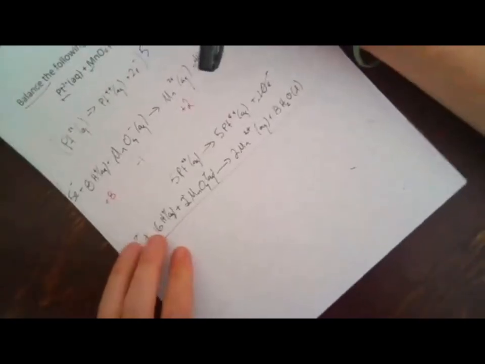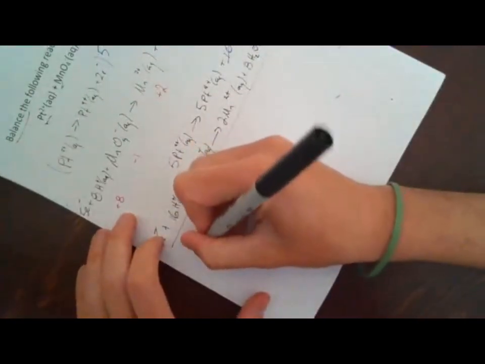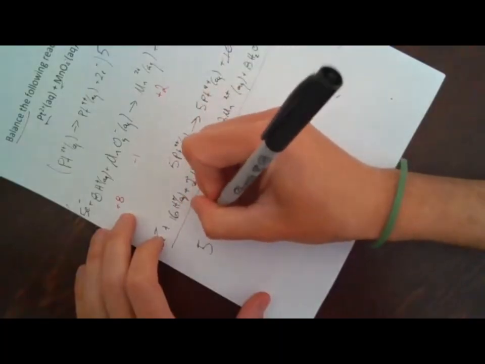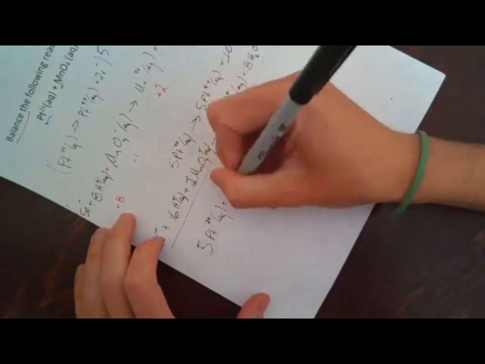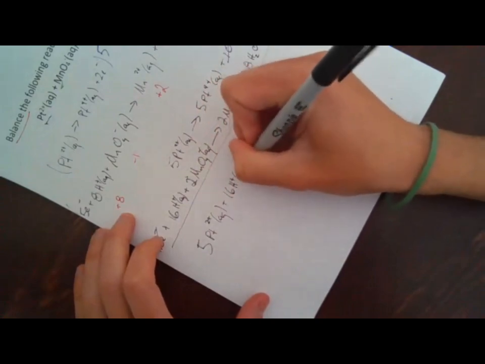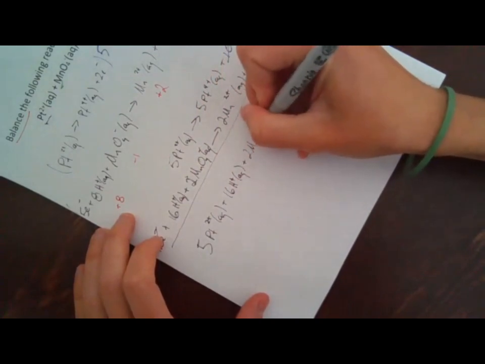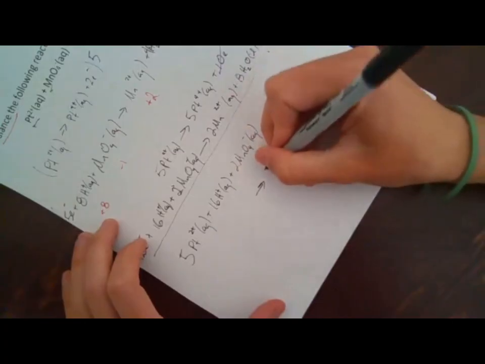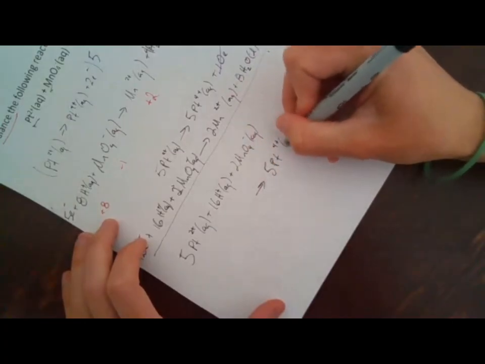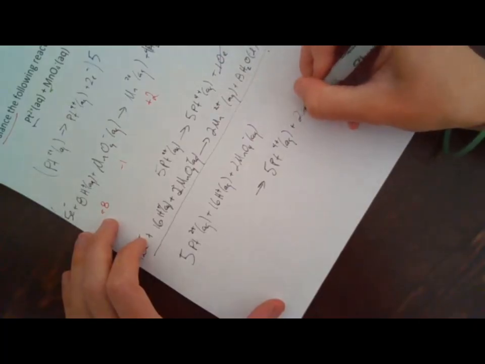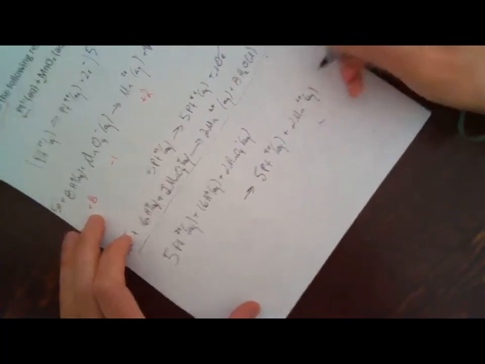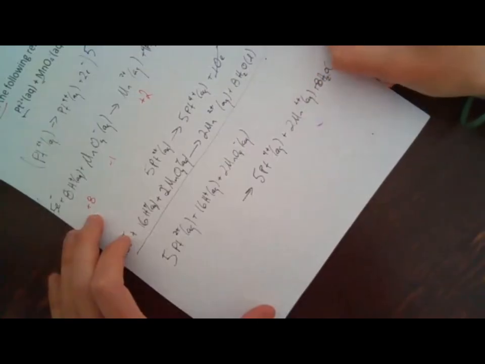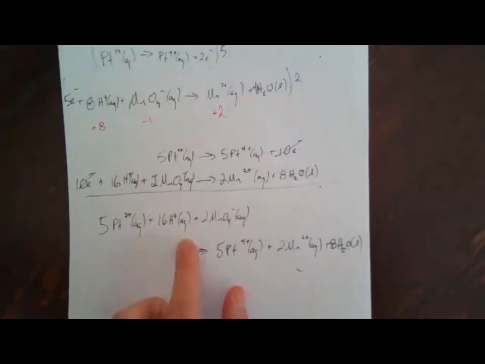And so then we can write our overall reaction, right? We add all of these reactants together. I have 5 Pt2+ aqueous plus 16 H+ aqueous plus 2 MnO4 minus aqueous. I'll write the products down here. 5 Pt4+ aqueous plus 2 Mn2+ aqueous plus 8 H2O liquid. And so this is the overall balanced reaction for this redox process.